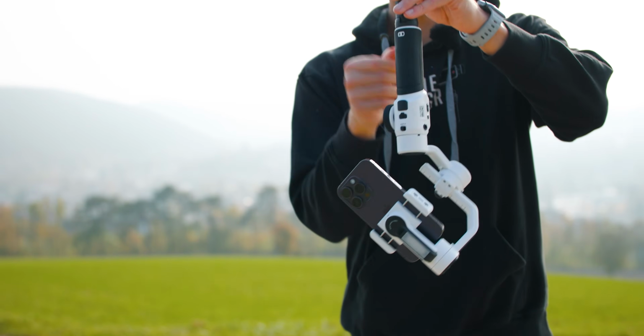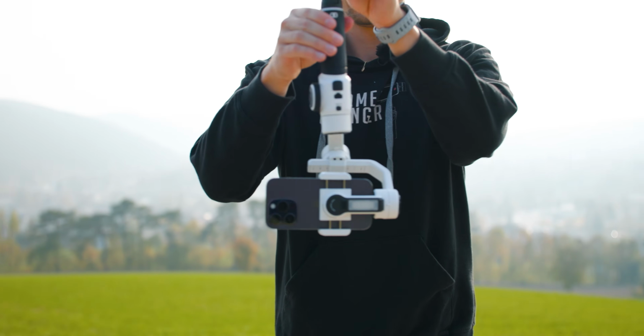I was using the native camera app. I was not taking care about my shutter speed. I was not using any filters, any add-ons whatsoever. Just my phone with the Zhiyun Smooth 5S. That's the shooting process. And now I will show you how you can edit this video directly on your smartphone.